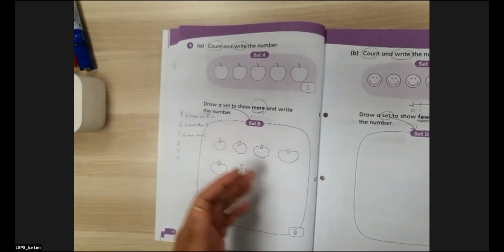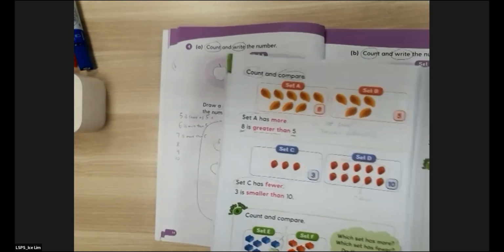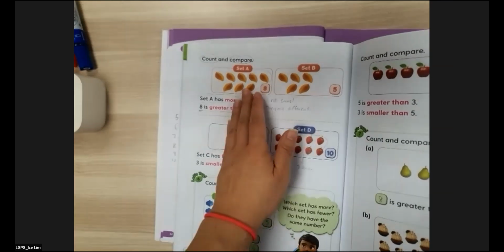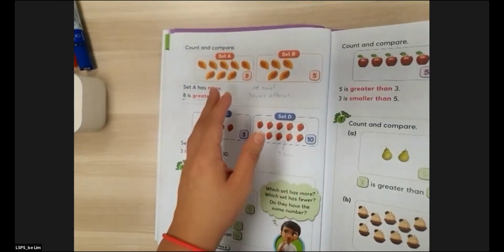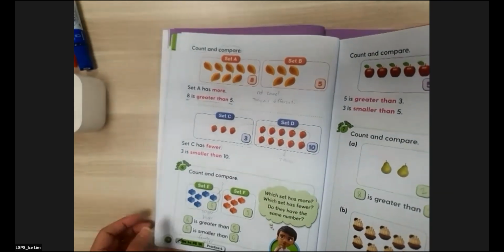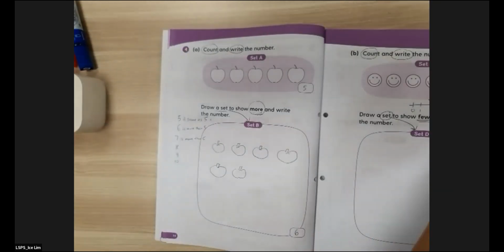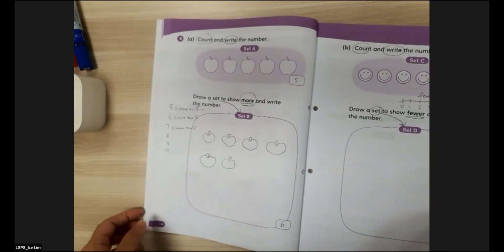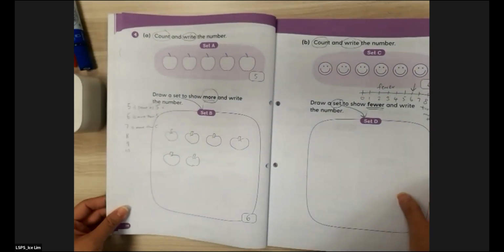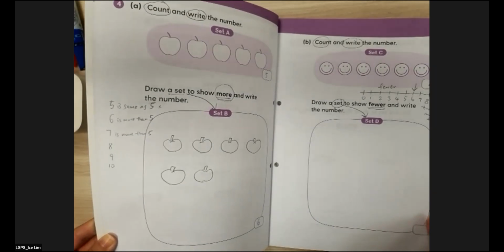So carry out the extra hours and see how different students may give you different ideas of how they compare and how they identify more and less.